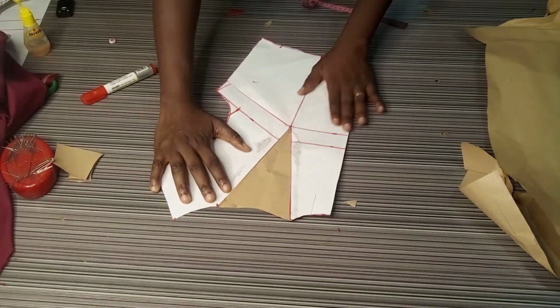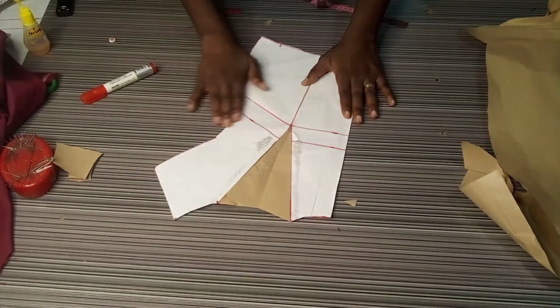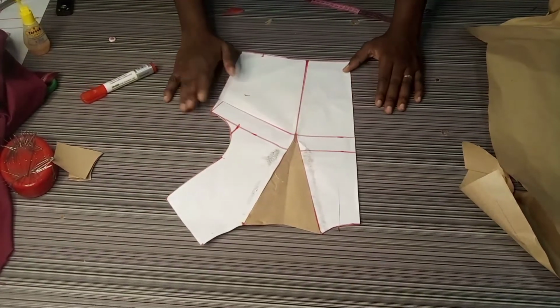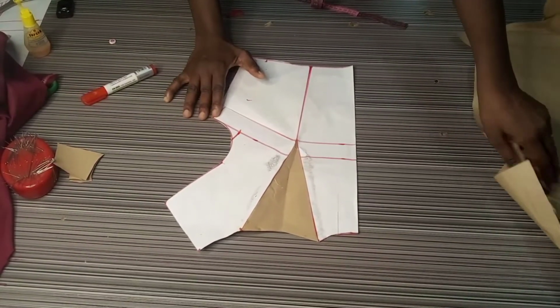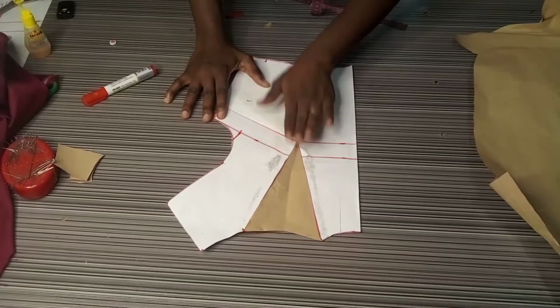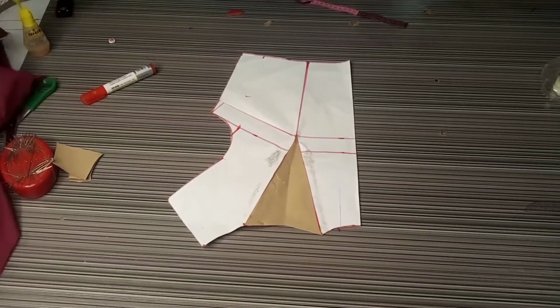So you see it. This is what I'll get by the time I open the pattern up. This is how I'm going to transfer it to my pattern now. So let's transfer it to fabric so that we'll see how it looks.